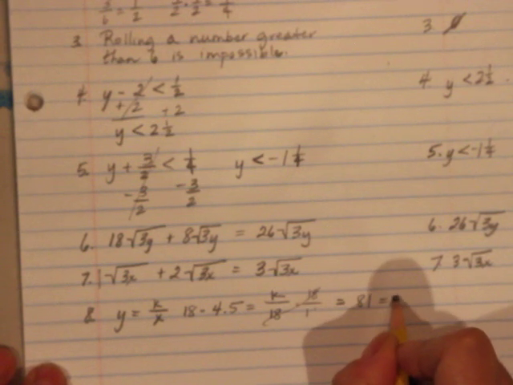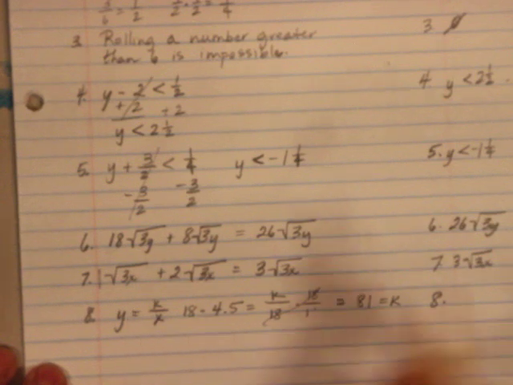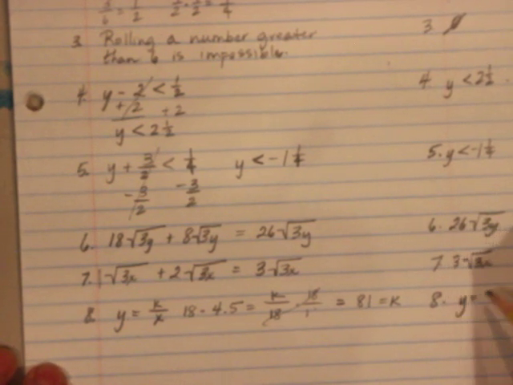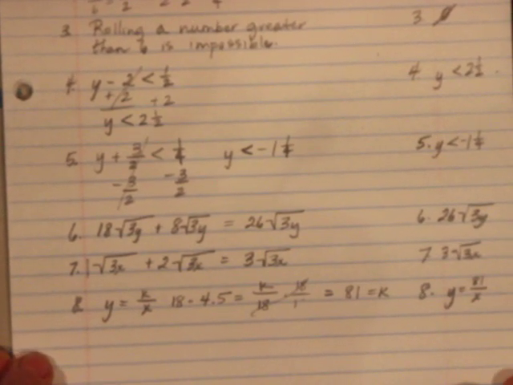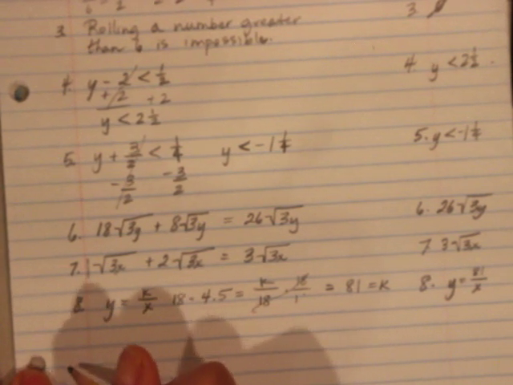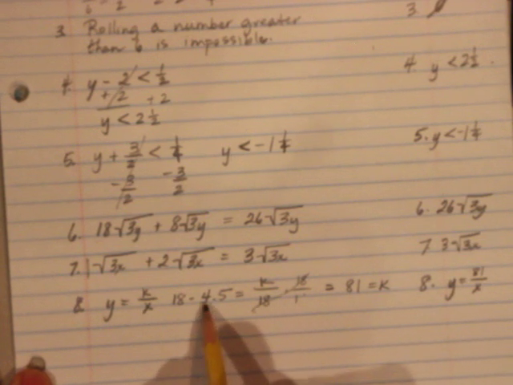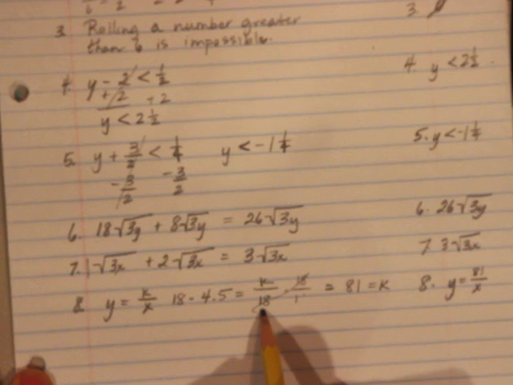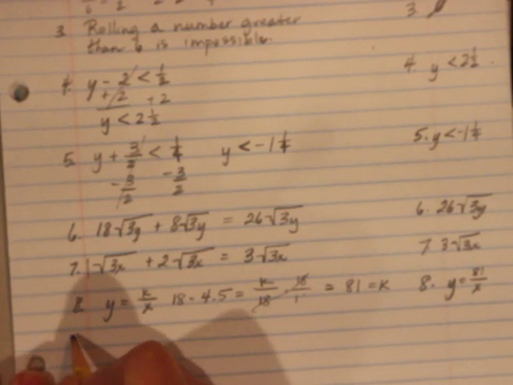Okay, k equals 81, which means I'm going to put that back into this equation here and end up with y equals 81 over x. That's the equation. Okay, guys, that relates x and y in an inverse variation where x was, what was x again? 18? Yeah, and y was 4.5.